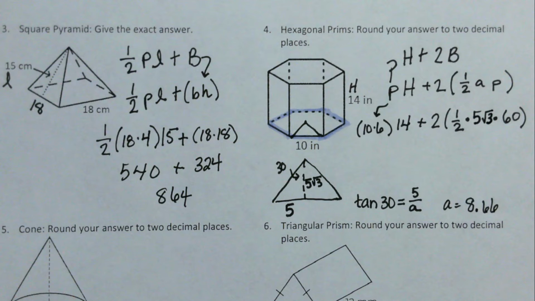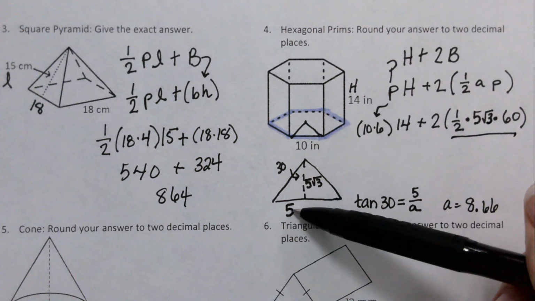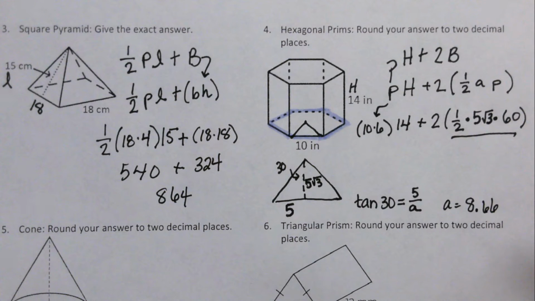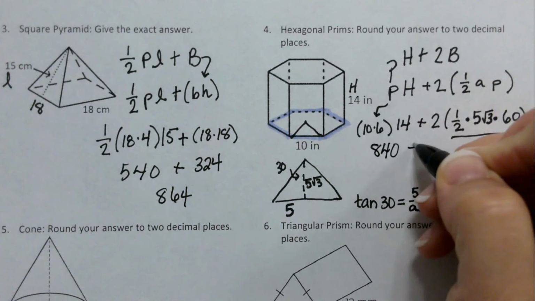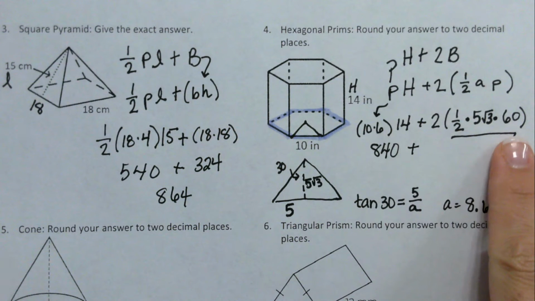Again, in this portion here, you could also do 5 times 5 radical 3 times 6 for the hexagon. So the first part, 60 times 14, 840, plus, we'll go ahead and put this part, including the 2, into the calculator.